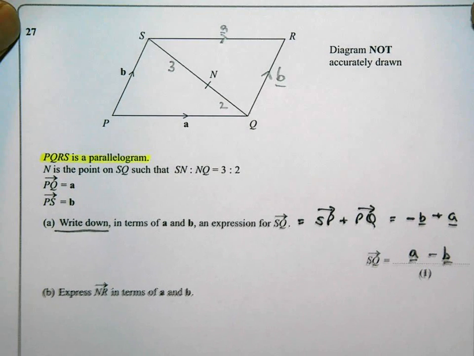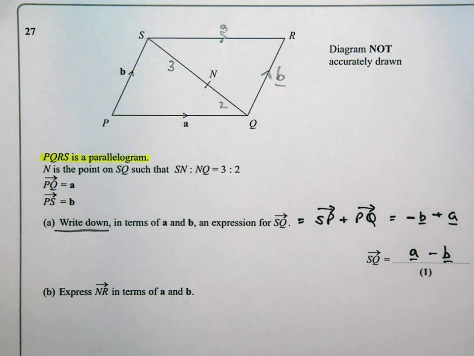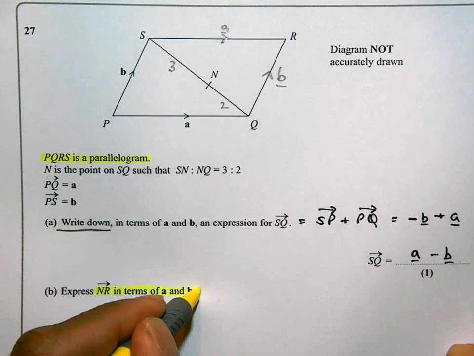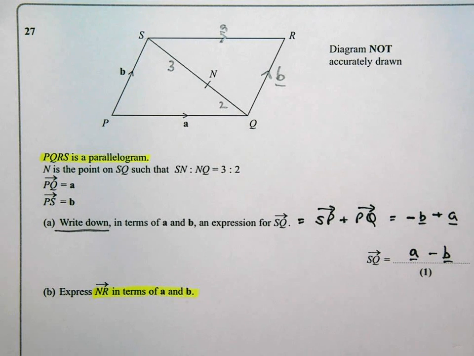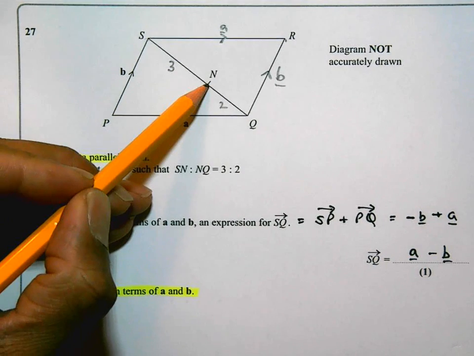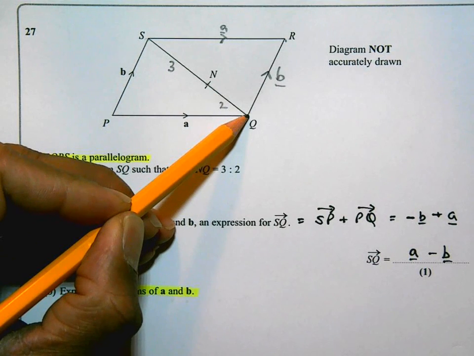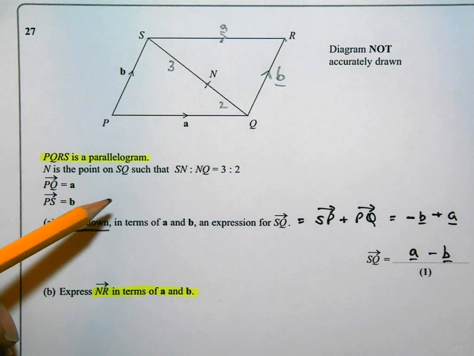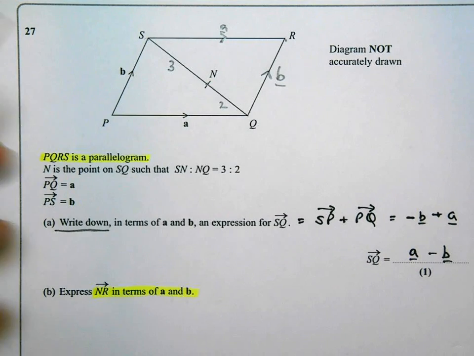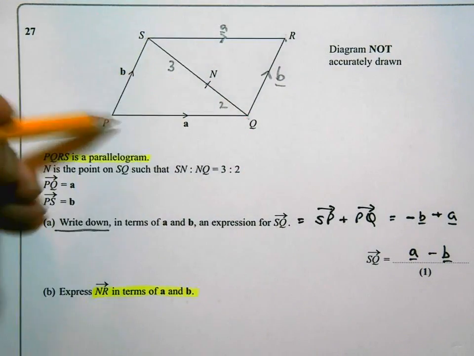The next part of the question says express NR in terms of a and b. Now, we want to get from N to R. To get from N to R, I'm going to use this pathway, N to Q, and then Q to R. How do I work this out? We know Q to R. I wrote it down earlier. Q to R is the same as P to S, so that's going to be b.